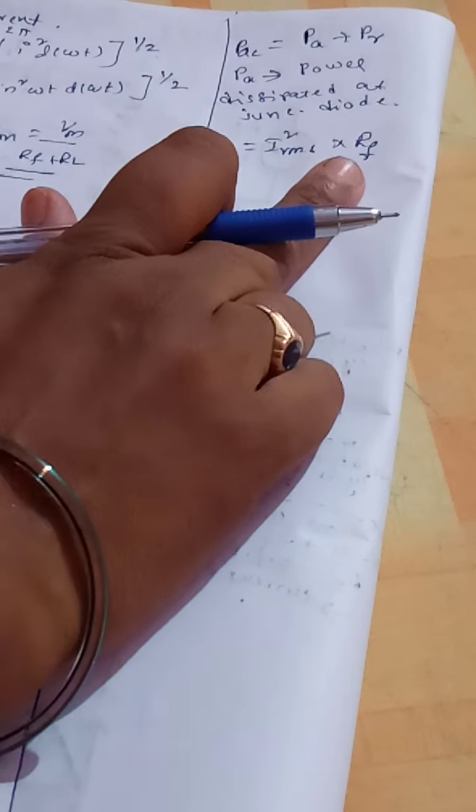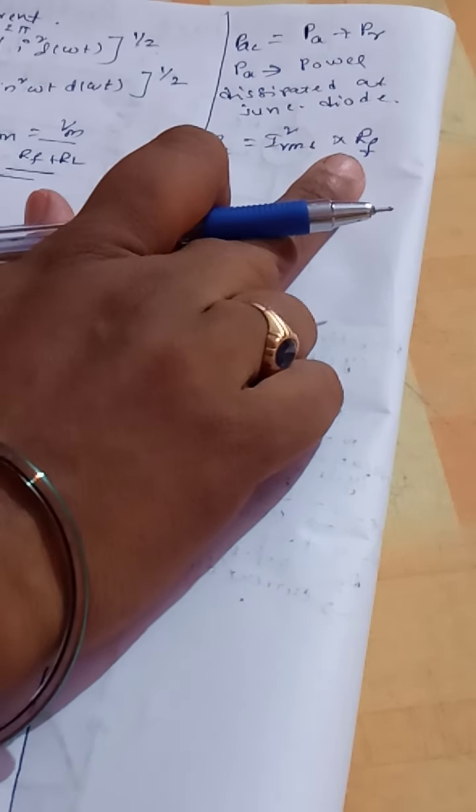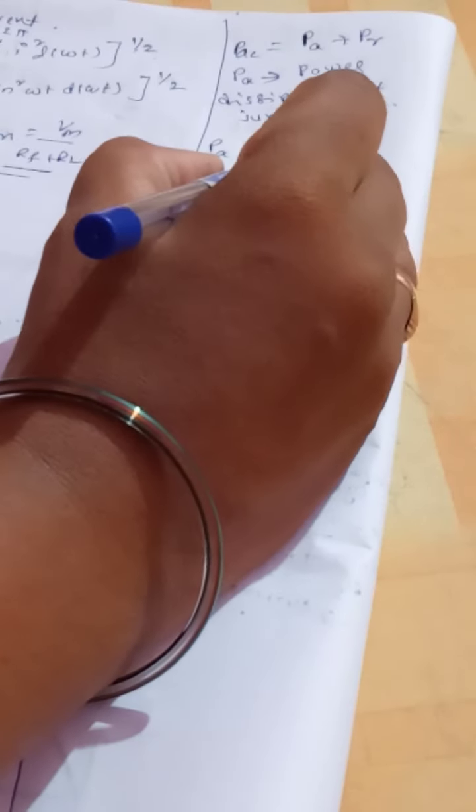Now the formula for PA is I square RMS into RF. Why did I write RF? Because here power is dissipated due to forward resistance which is connected near the PN junction diode. Right? Already we found out the value of IRMS. So IRMS value is Im by 2 whole square RF, that is equal to Im square by 4 RF.